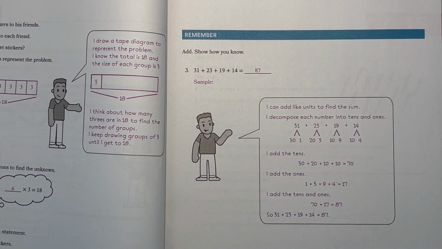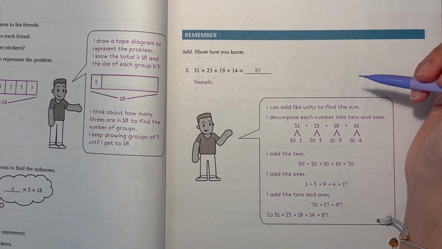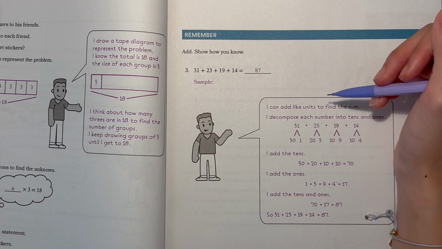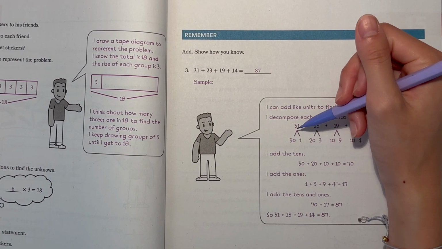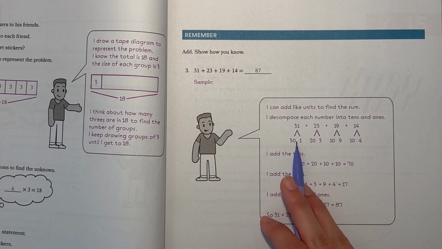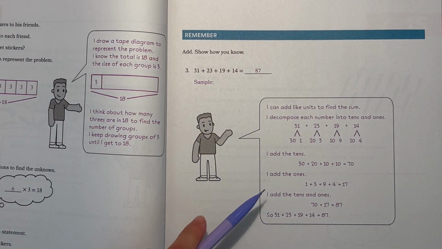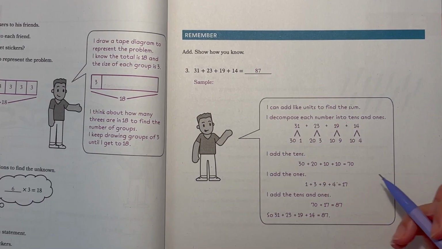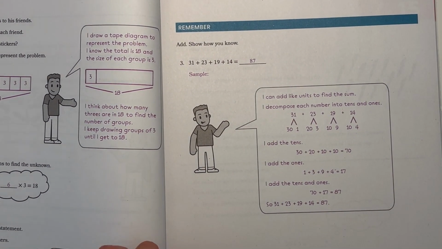Number 3, 31 plus 23 plus 19 plus 14. So if you remember, it's kind of like the strategy we used a couple lessons ago, where you break apart the number into a number bond, and then you take each number, you take out the 10s and the 1s, and you add them separately. So they separated all the 10s and 1s, and they added the 10s and then the 1s separately. And then they added all that together at the very end.